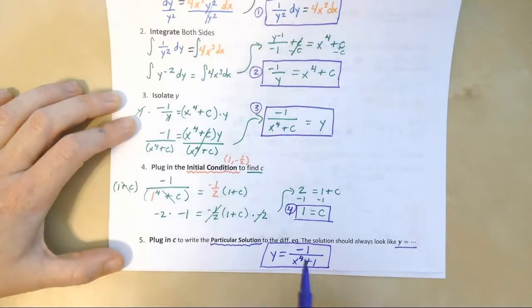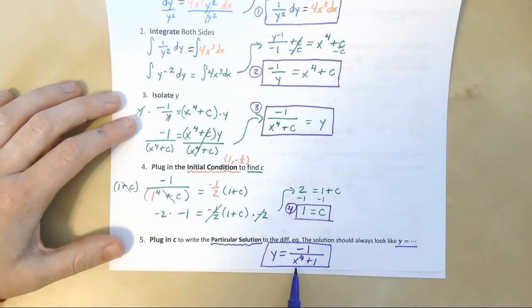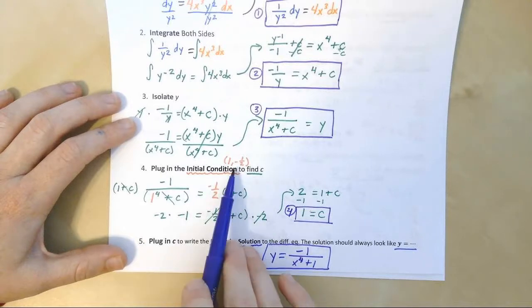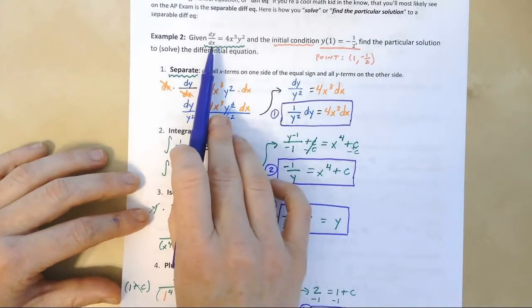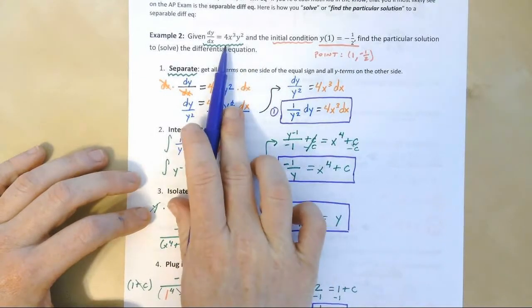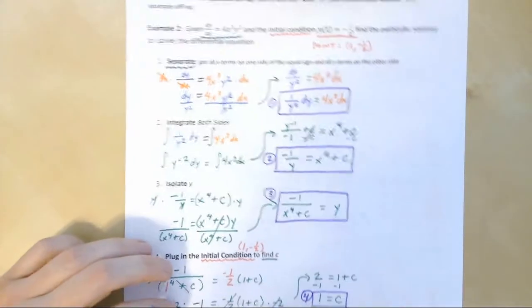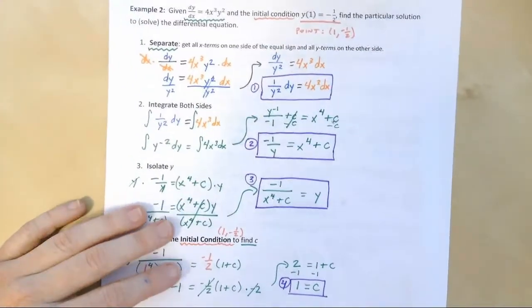So what is this thing? This equation is going to be the line that passes through the given point, 1, negative 1. It's a function that passes through this point and has the same slope. It has a tangent slope that goes with this differential equation at that point. And we'll get more into visualizing these when we look at graphs later on this week. Alright, so that's solving diffie-qs by separation.